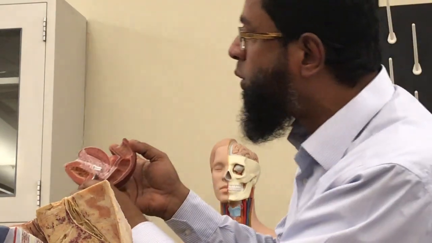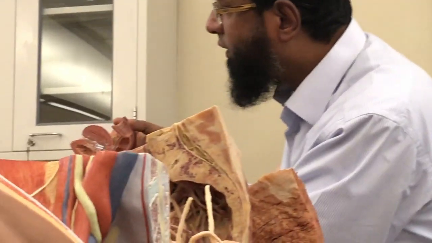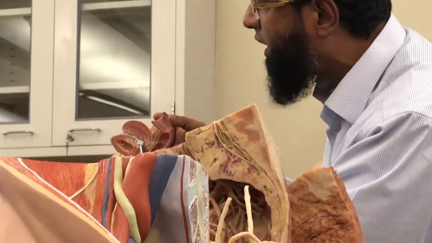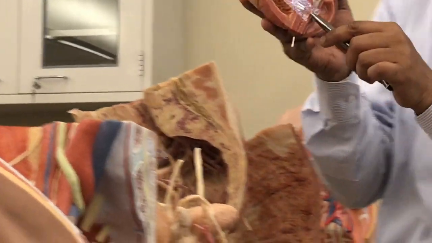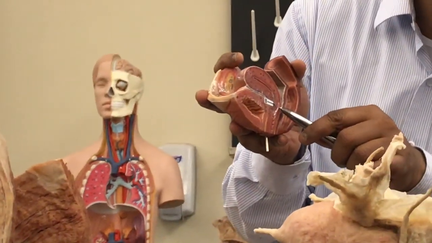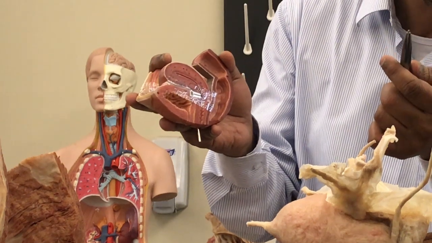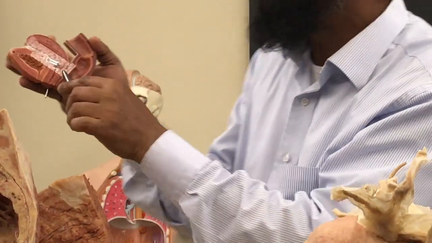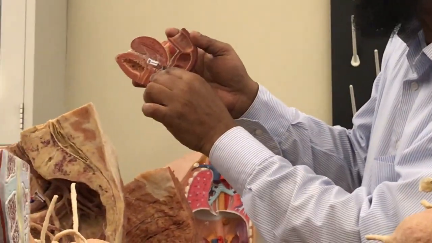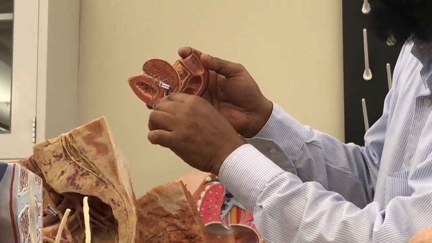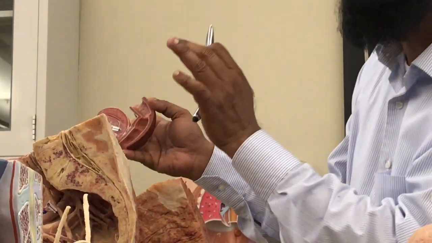Here you can see two projections around the cervix. These projections are called the fornices. Fornix is singular, fornices are plural. So this is the posterior fornix, this is the anterior fornix, likewise the lateral fornices.